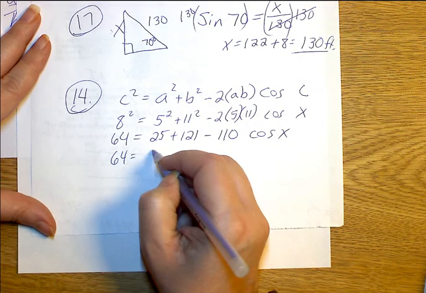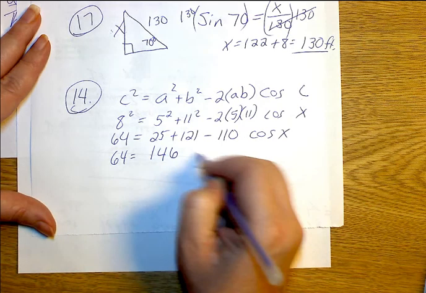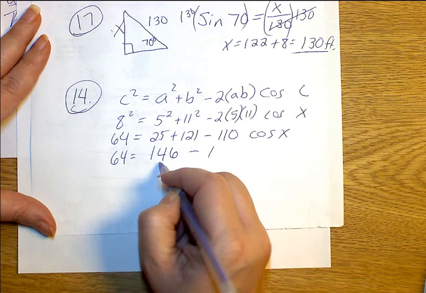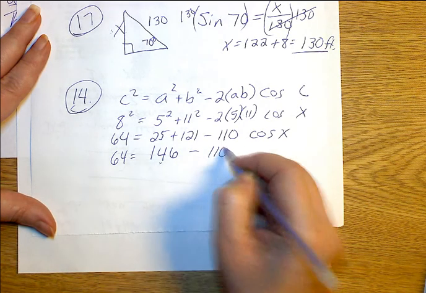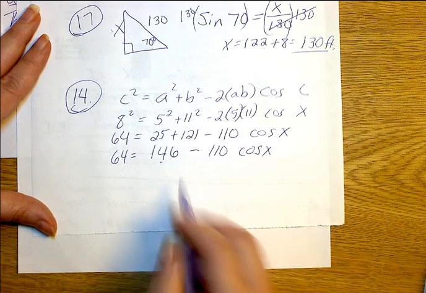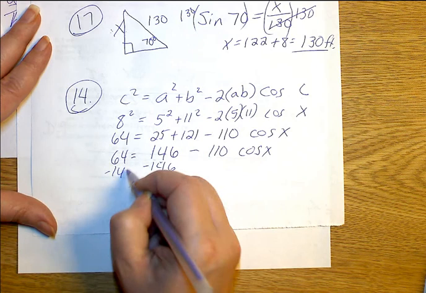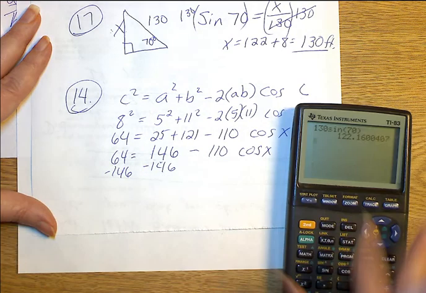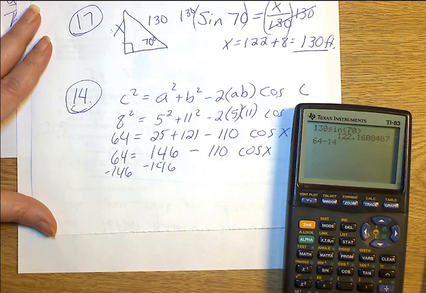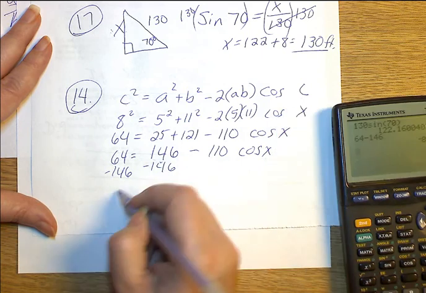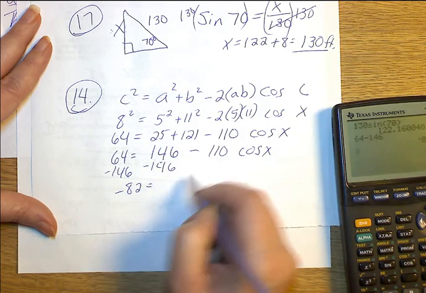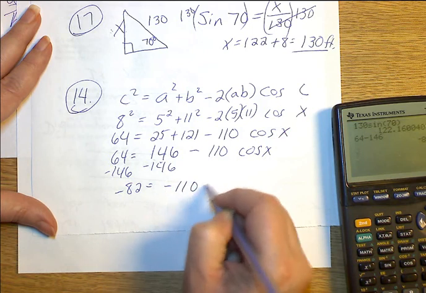Very good. And as long as you remember that, you will do just fine on it. So you subtract the 146. So I have 64 minus my 146 gives me a negative 82 is equal to negative 110 cos of x.